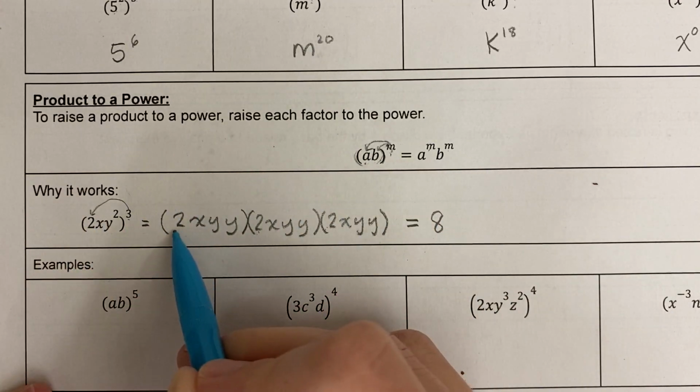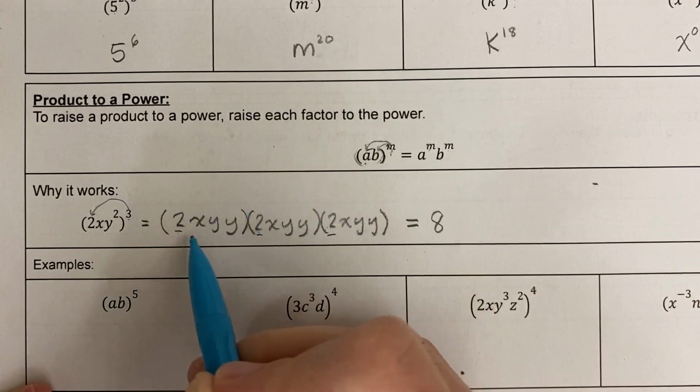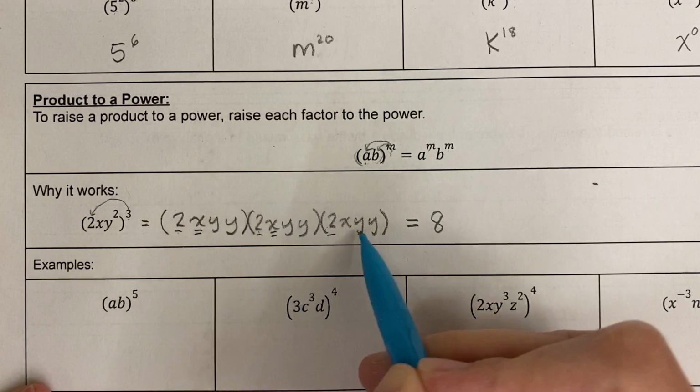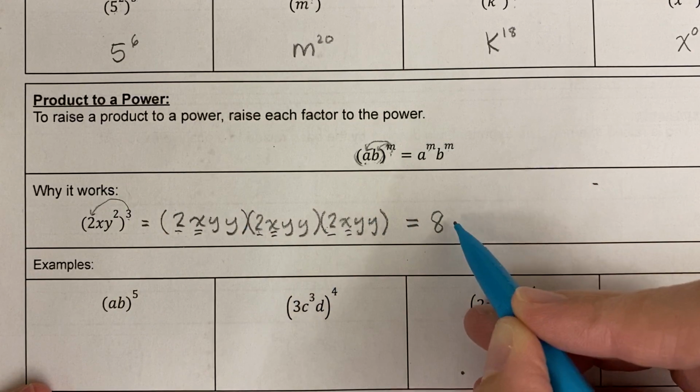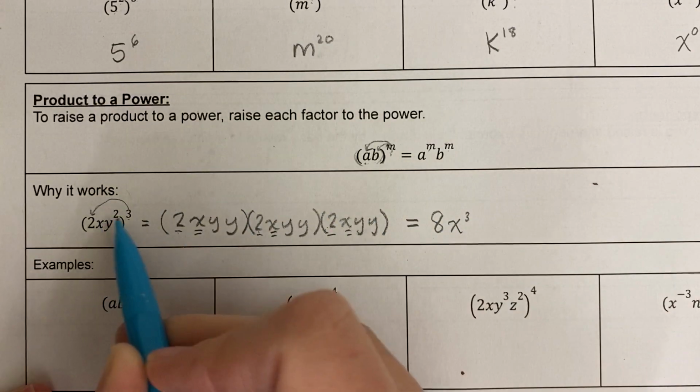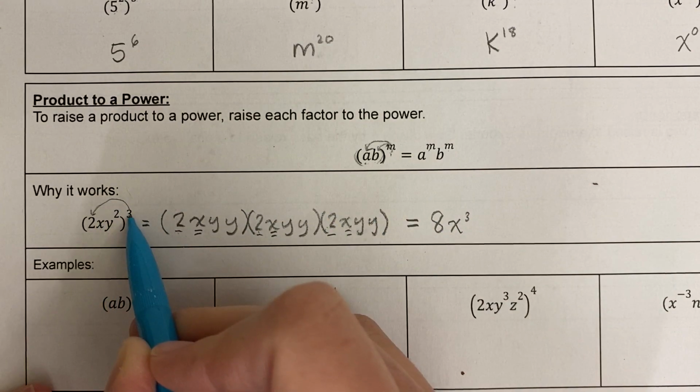Now look, there's also, so we just did that, 2 times 2 times 2. Now let's do this, x times x times x. Well, that's x to the third power. And notice, right, that 3, this became x to the third power.